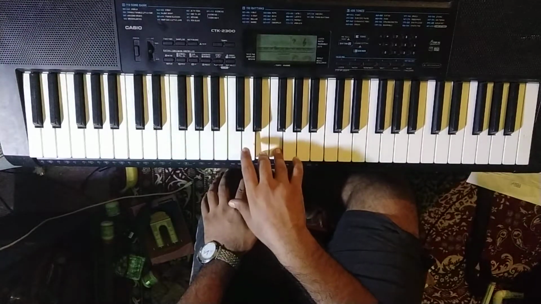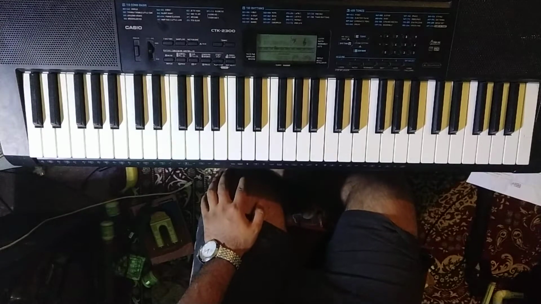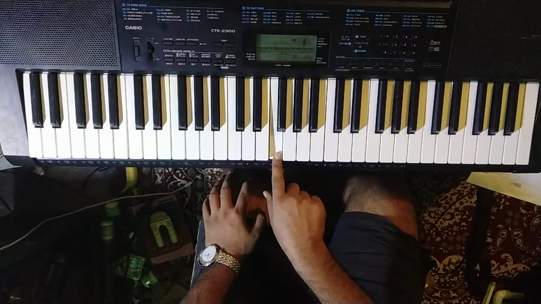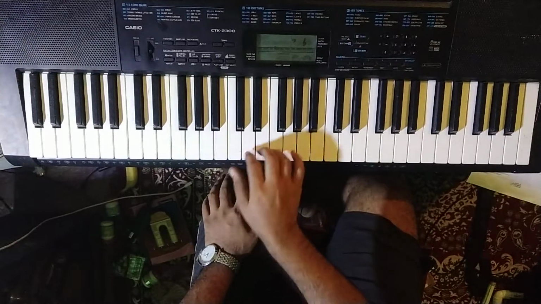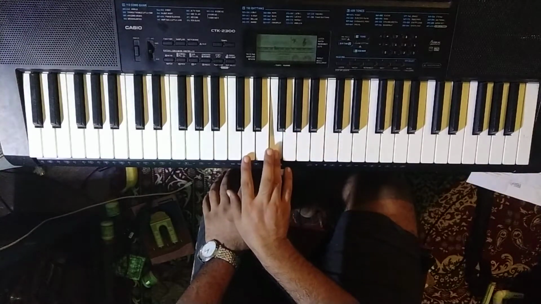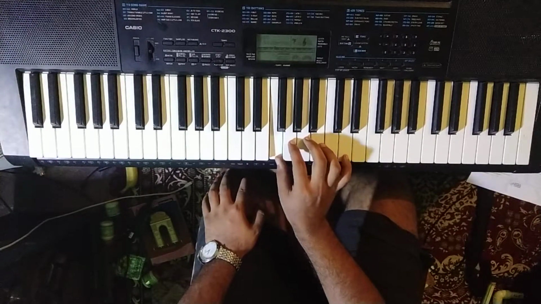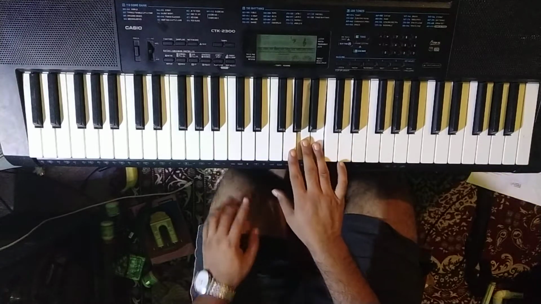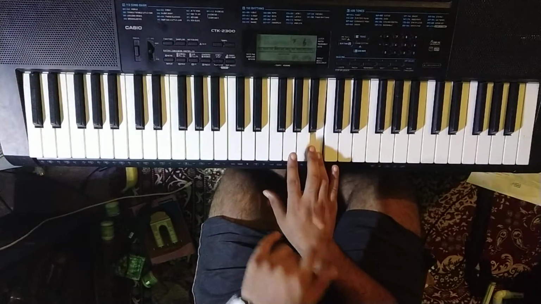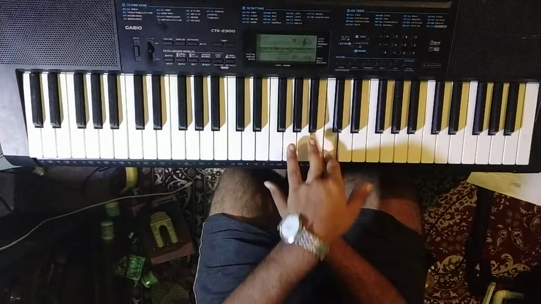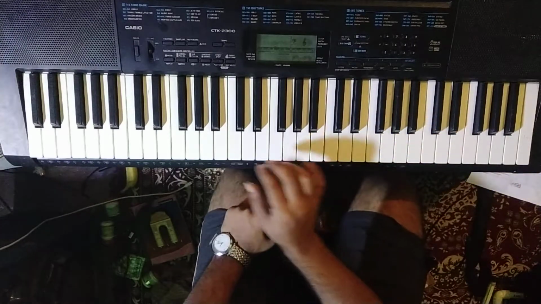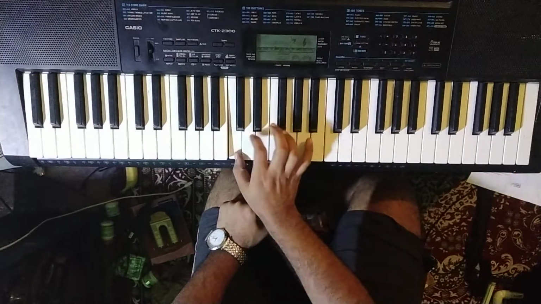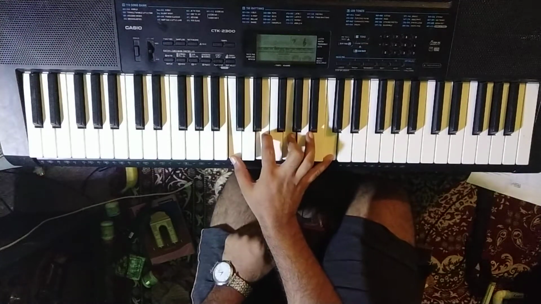So we have now two whole notes, one half note, then we need three whole notes. F to G is a whole note, G to A is a whole note, A to B is a whole note, and one more half note, which means B to C is a half note. Again there is no note in between these two keys. So we have our C major scale, which is C D E F G A B C. So this is the formula to create a major scale.